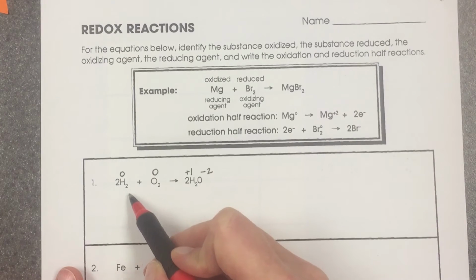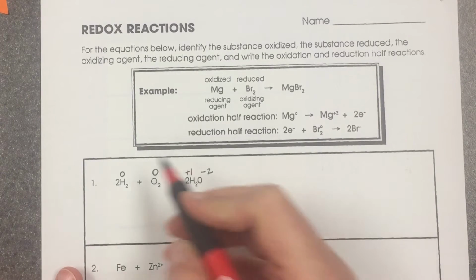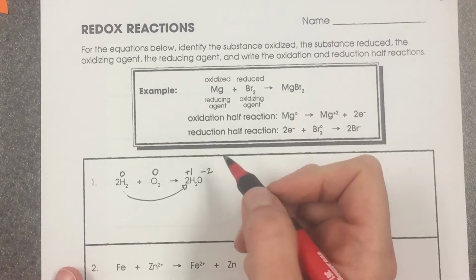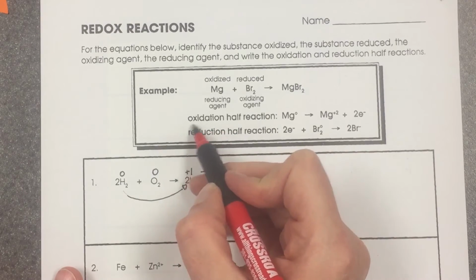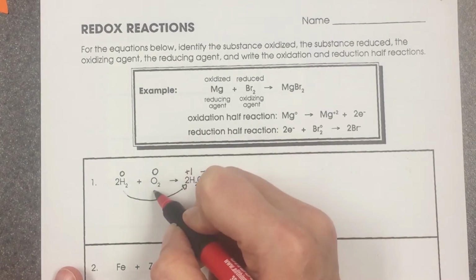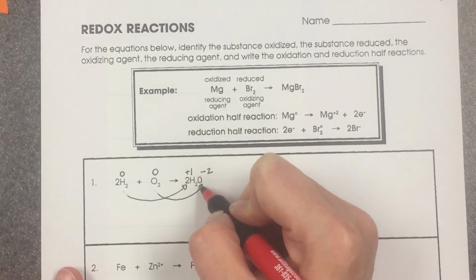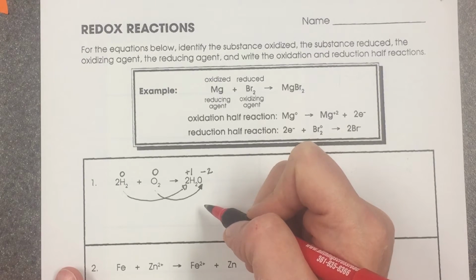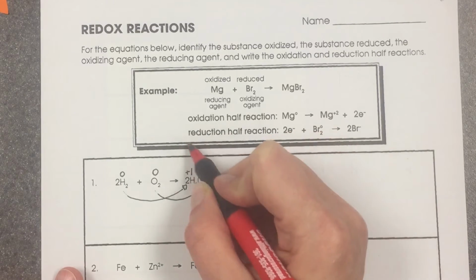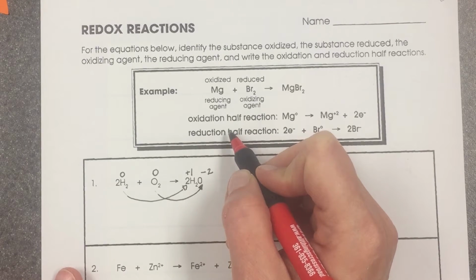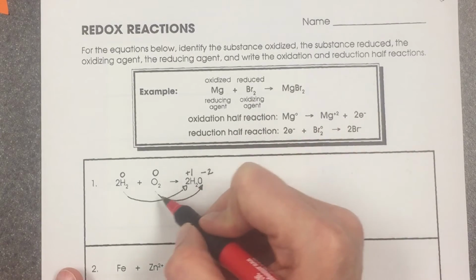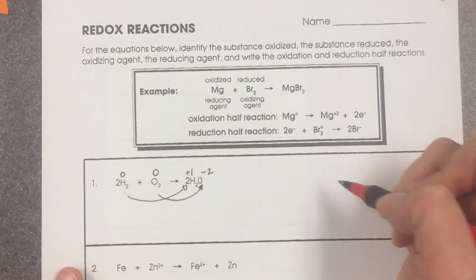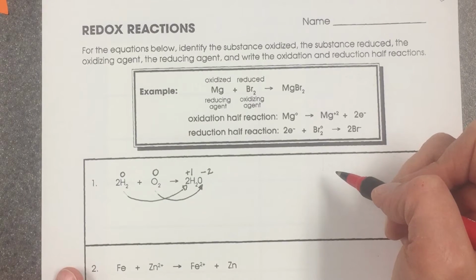If I look at hydrogen, it went from 0 to +1. So each hydrogen was losing 1 negative electron. If it was losing an electron, then it was oxidized. Oxygen, on the other hand, went from a 0 oxidation number to -2, which means it became more negative because it gained electrons, and that means it was reduced. It may seem kind of weird that it gained electrons but was reduced, but we're thinking about the oxidation number here. It went from 0 to -2, which on a number line would be movement in the negative direction. It would be reduced, okay?